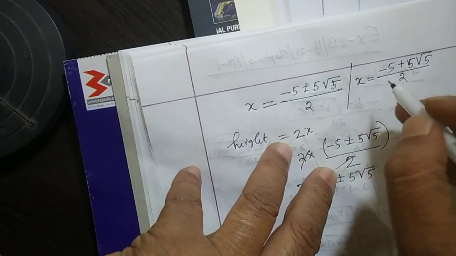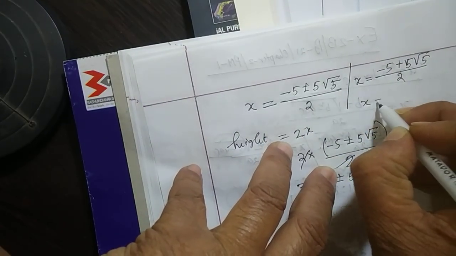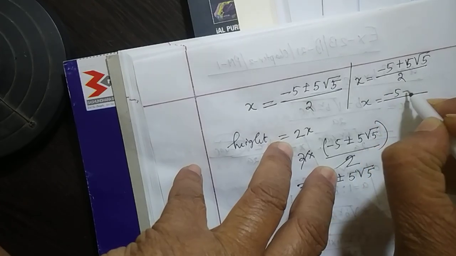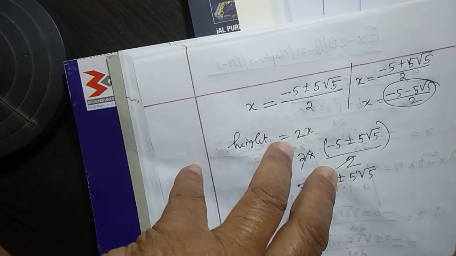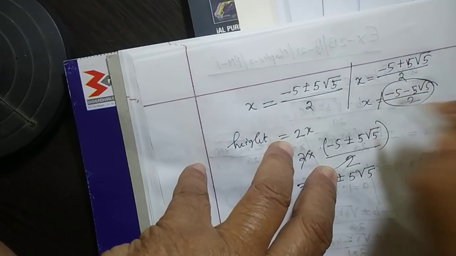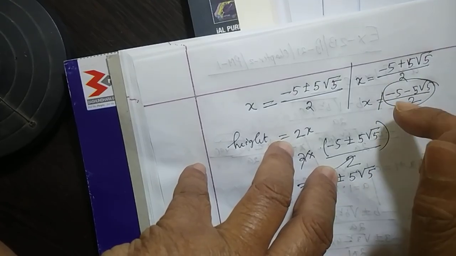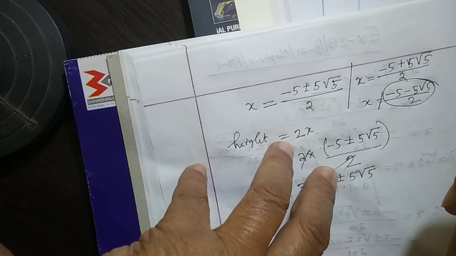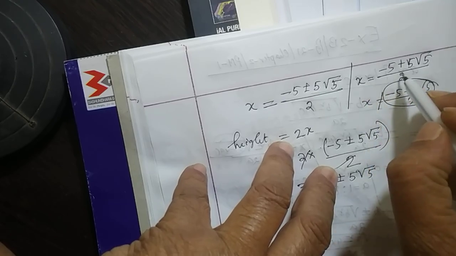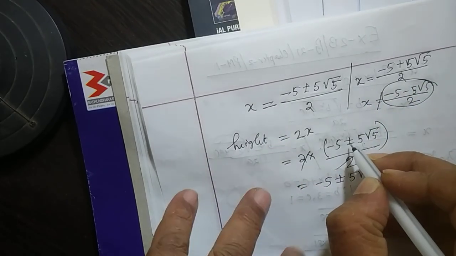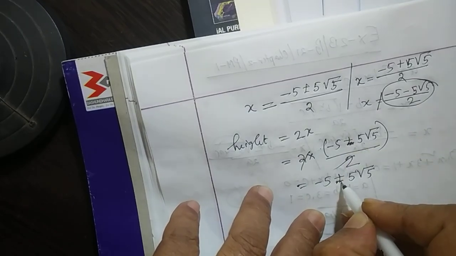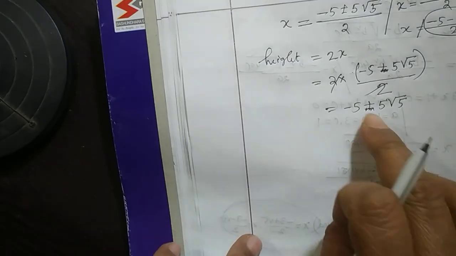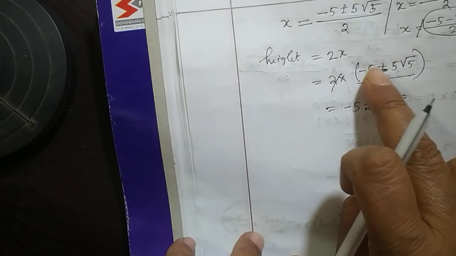Why? If we take the minus one, minus 5 square root of 5 by 2, this will be a negative number. Length cannot be negative. That is why we cannot take the negative one. We'll take only the positive one. So we can omit this minus sign from here, and we'll have only the positive part.